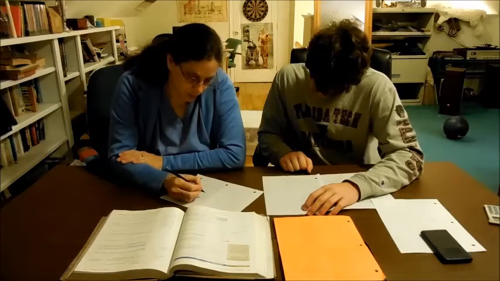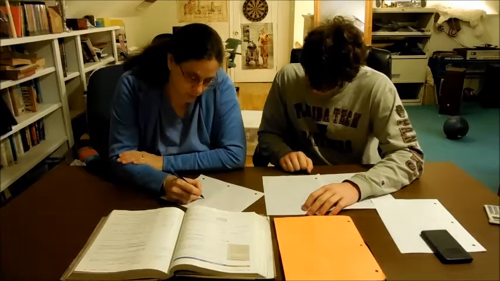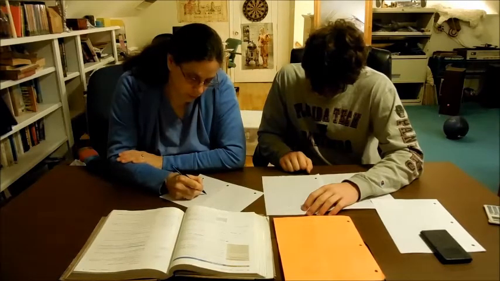So now we do some algebra and combine them. Get 8x cubed plus 24x cubed. Combine terms, you get 32x cubed.